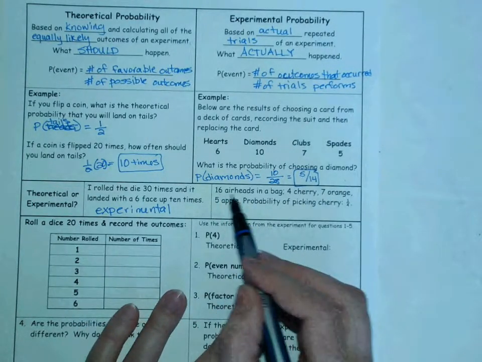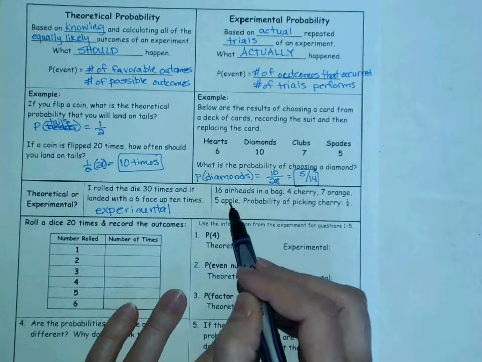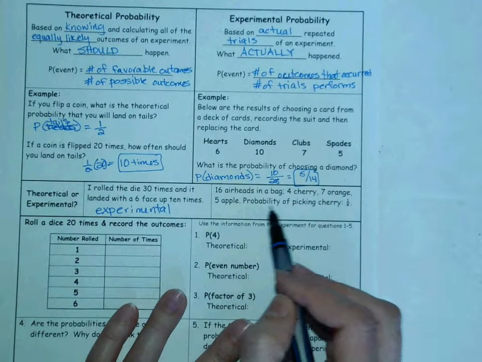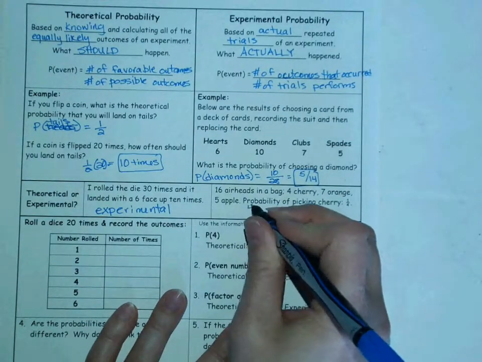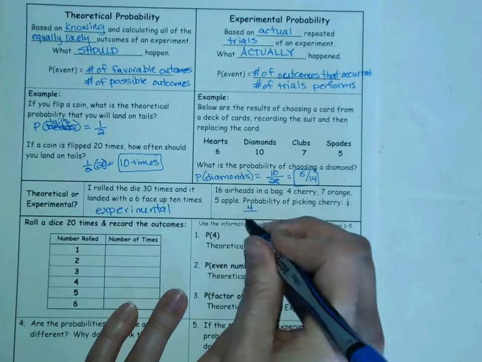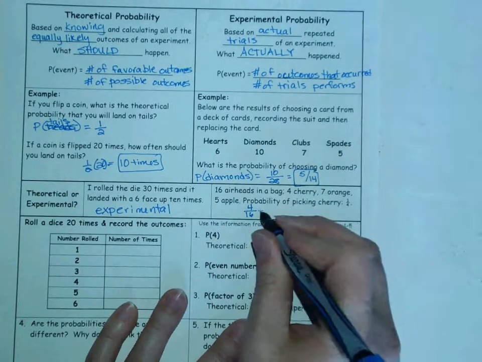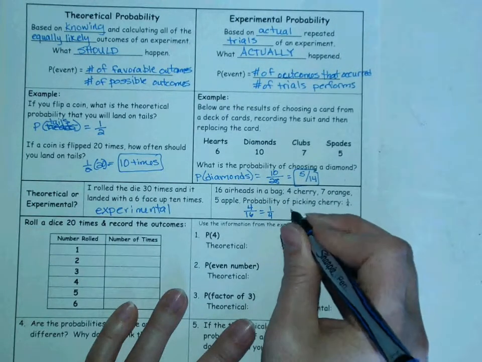Alright, so if we're looking at this one, 16 Airheads are in a bag, 4 are cherry, 7 are orange, 5 are apple. The probability of picking a cherry is 1/4. So let's look at that. If we have cherry, which is 4 cherry, over the 16 total Airheads that are in the bag, that gives me 1/4. That means that is theoretical.